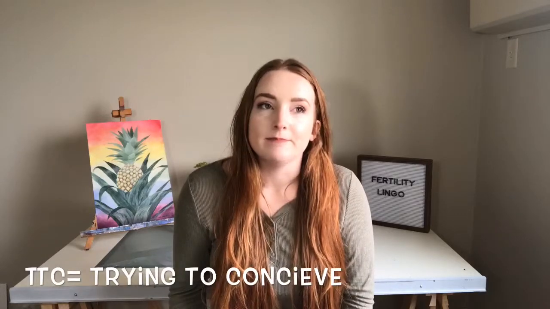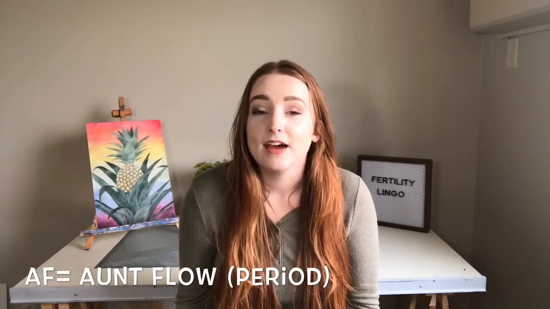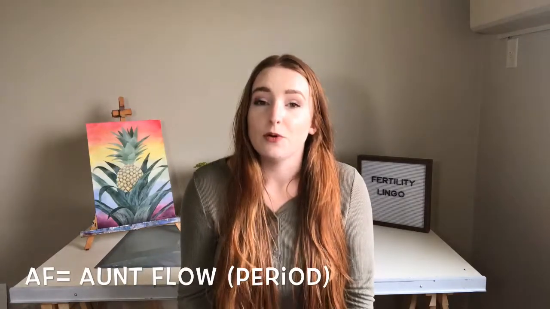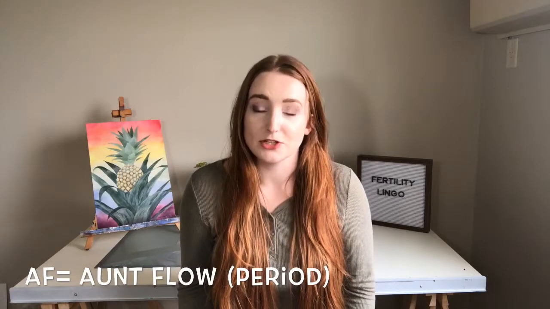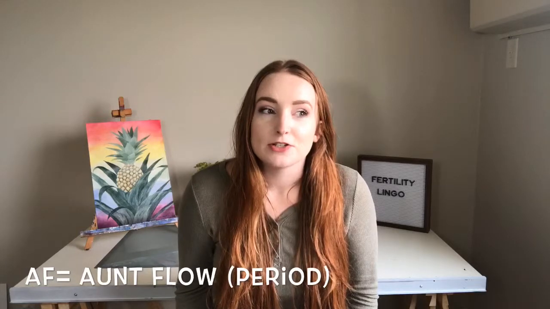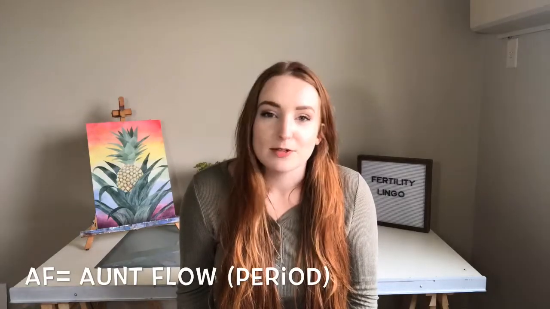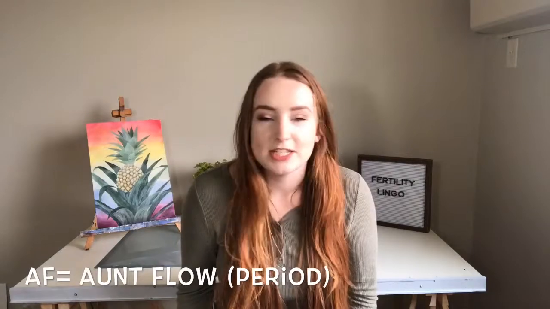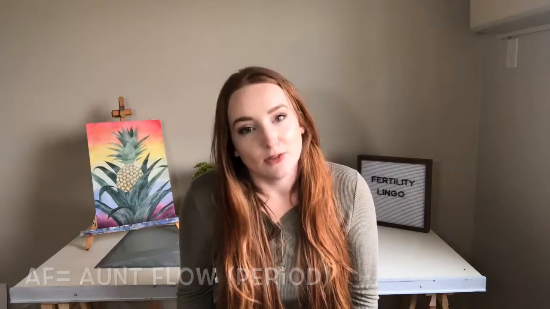So the first one I'm going to talk about is pretty basic, trying to conceive, TTC. That's really all you need to know. If you see TTC anywhere, that usually means trying to conceive. Another pretty basic one is O. O stands for ovulation. Next, AF. AF stands for Aunt Flow, and if you have no idea what that means, that actually represents your period. A lot of us women in the trying to conceive community refer to our periods as Aunt Flow. So if someone's like, AF has arrived, she's here guys, that means Aunt Flow.